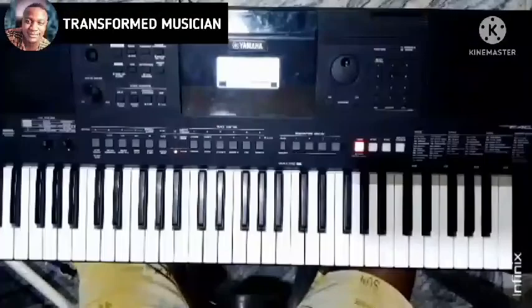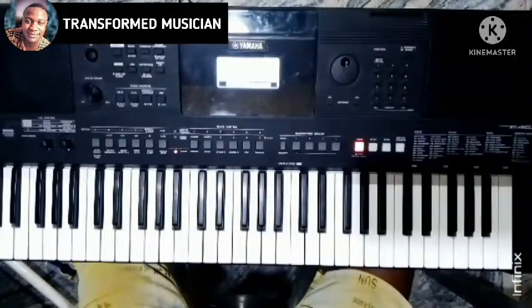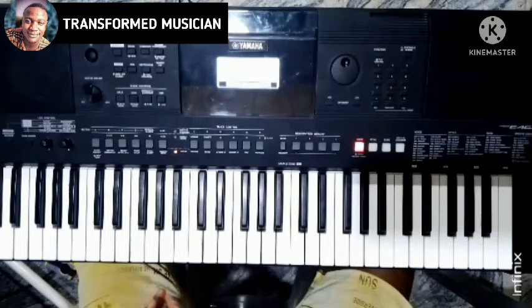When we talk about inversions, it simply means inverting a chord, changing the position of the notes of a chord. You are still playing the same chord, but instead of playing it from the root, you are playing the notes in a different way, but still the same notes.